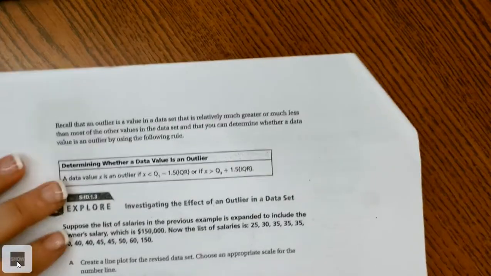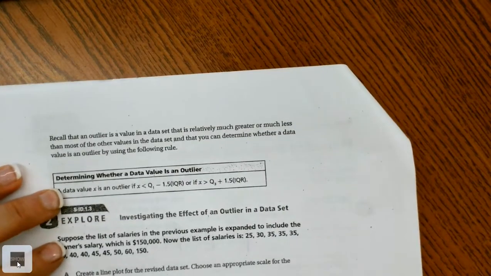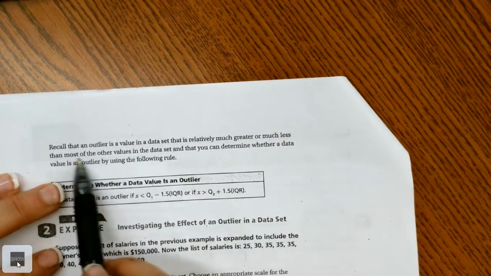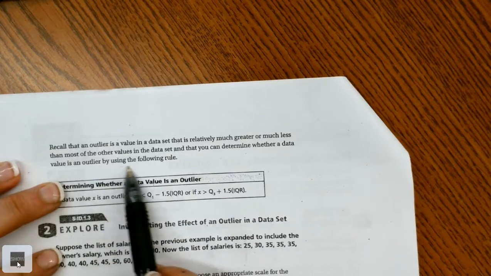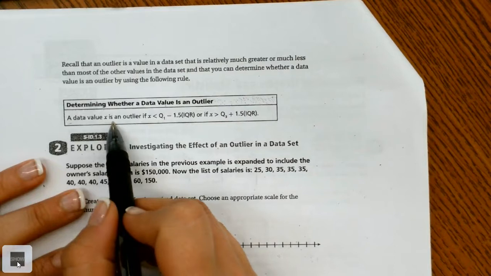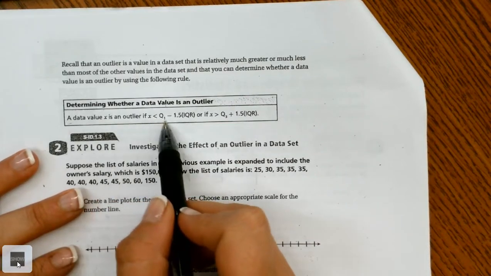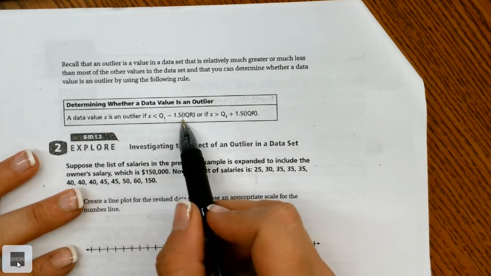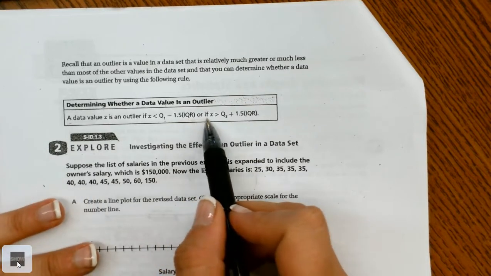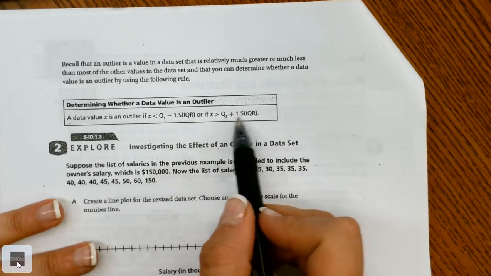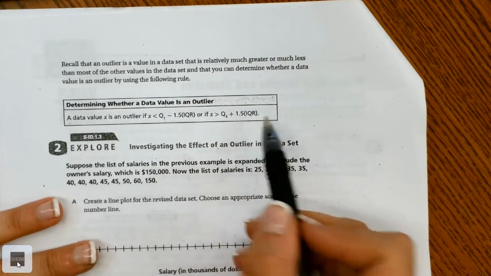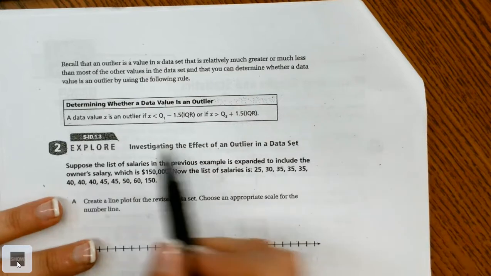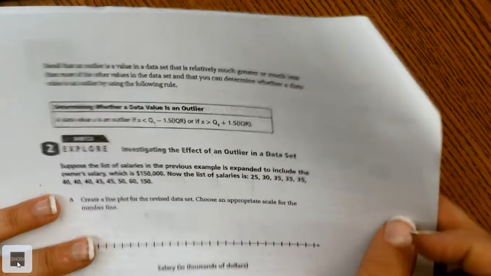Recall that an outlier is a value in a data set that is relatively much greater or much less than most of the other values in the data set, and you can determine whether a data value is an outlier by using the following rule. A data value x is an outlier if x is less than quartile 1 minus 1.5 times the interquartile range, or if x is greater than quartile 3 plus 1.5 times the interquartile range. Okay?